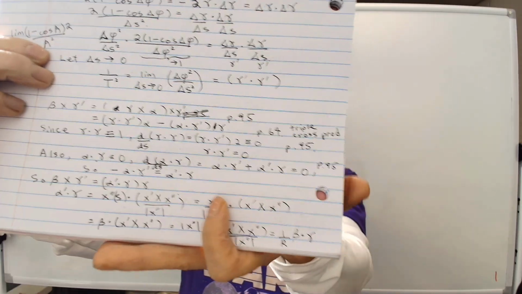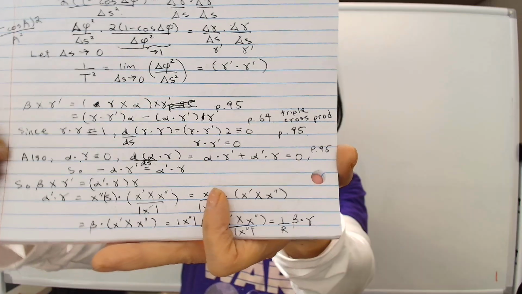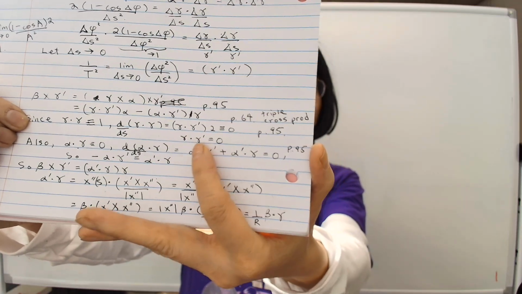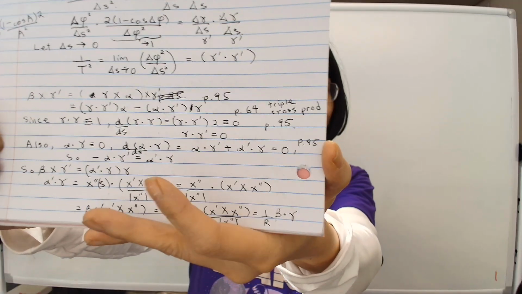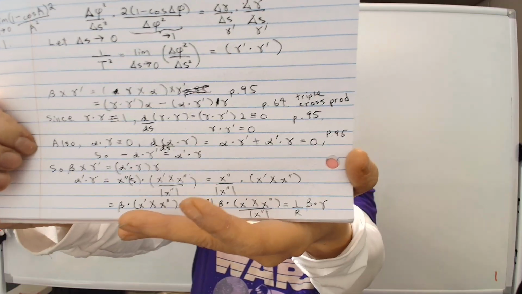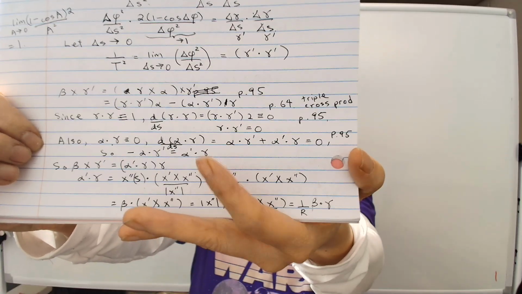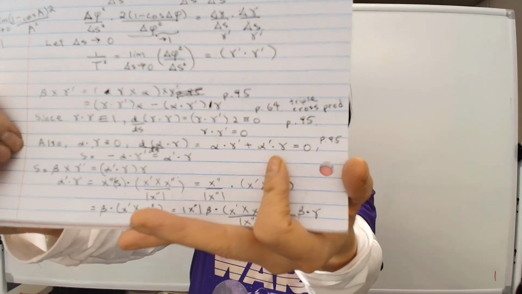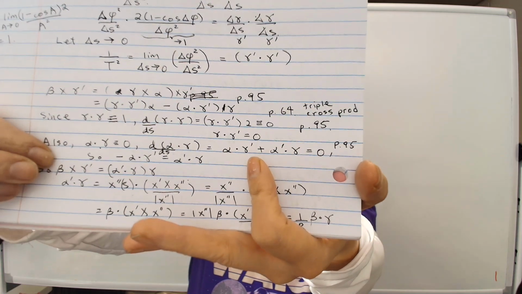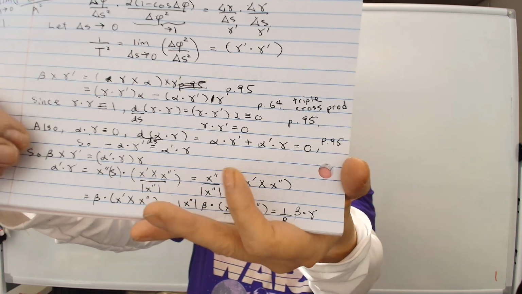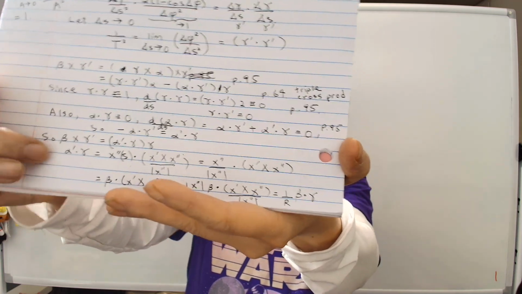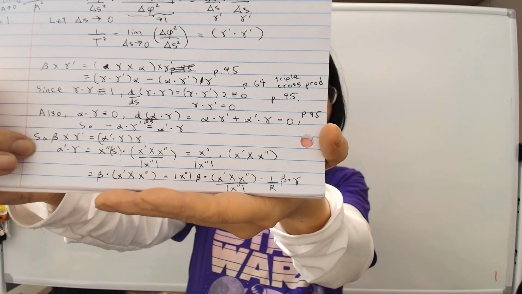That is, of course, true with the other two normal vectors as well. We've mentioned this before, but we're going to say it again. Also, alpha dot gamma is equal to 0, being that they're perpendicular. Then the derivative ends up with something like this, and then you have this relationship.